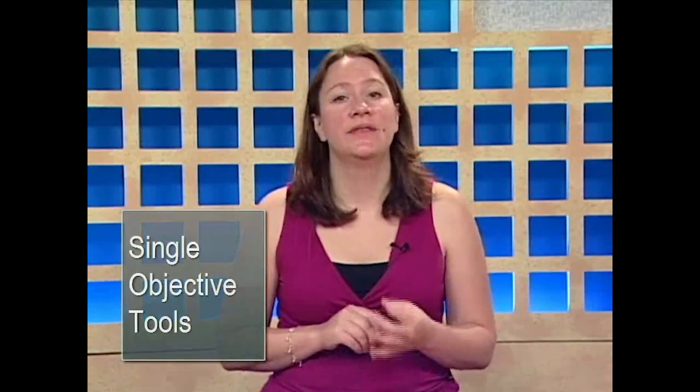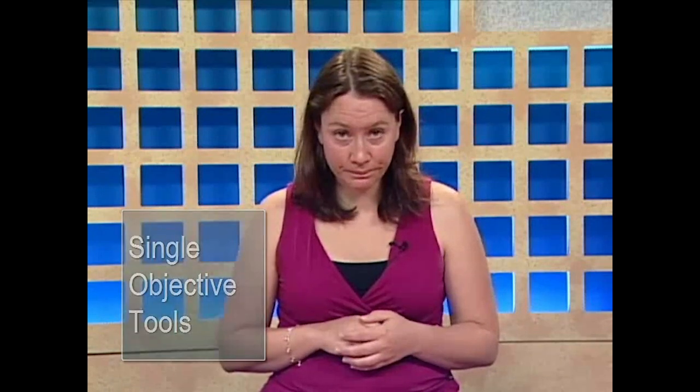Okay, so with that overview, let's talk a little bit about single objective tools. In a deterministic setting, so in a setting either where we don't have uncertainty or where we have uncertainty that we think is low enough that we can afford to ignore it, we have a number of alternatives available for finding optimal solutions.